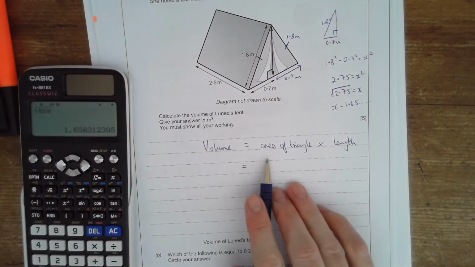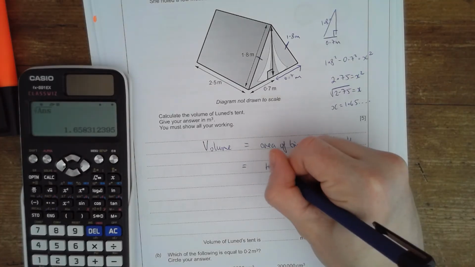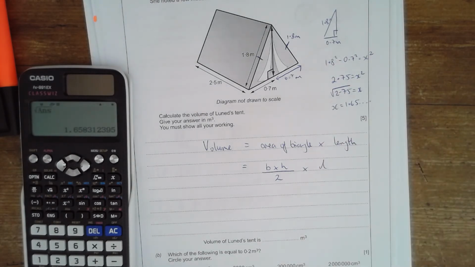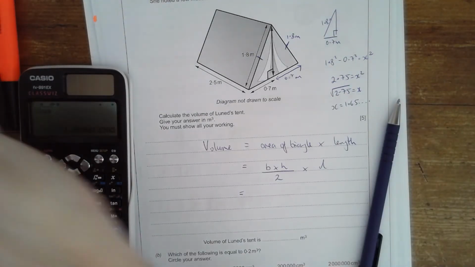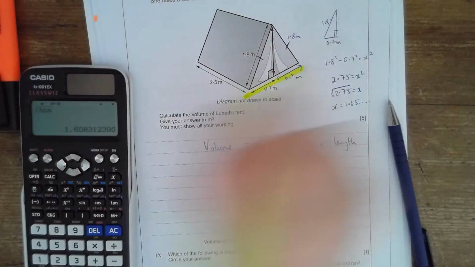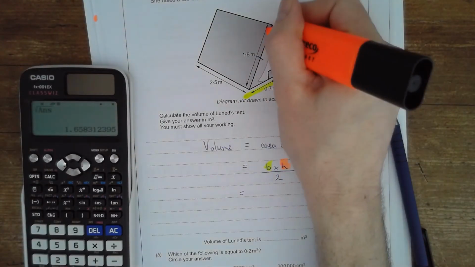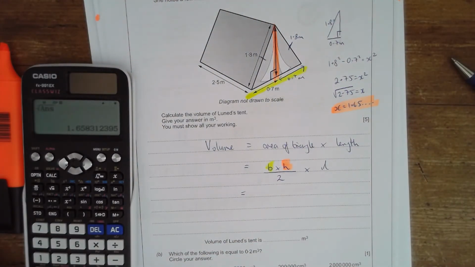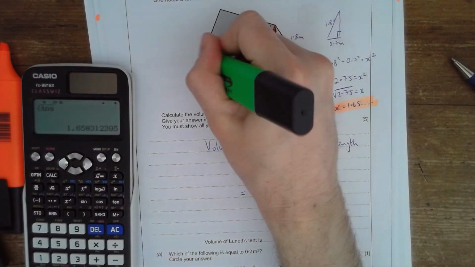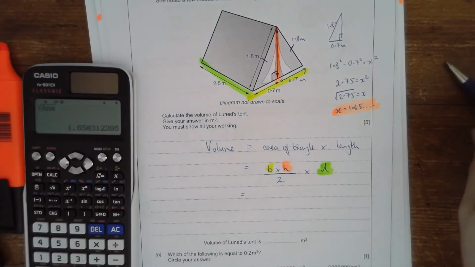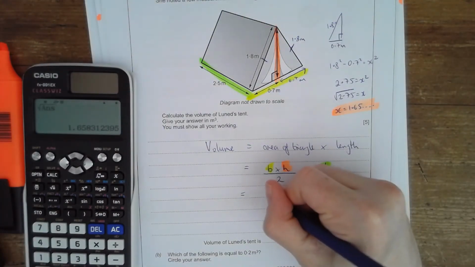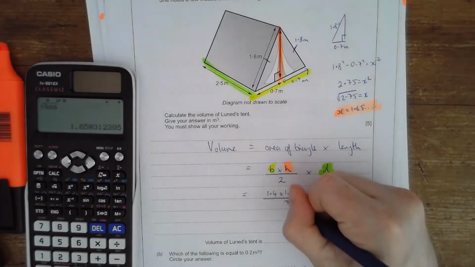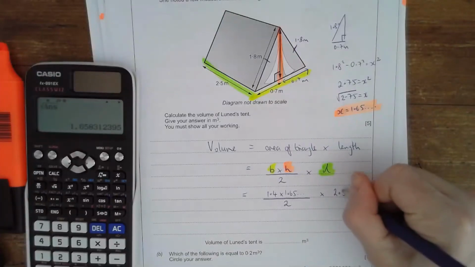To work out the area of the triangle, I would do base times height divided by 2, and times it by the length, how long it goes back. The base of the triangle is that. The height of the triangle is that, and I've just worked out that that is this number here. The length is how long it goes back. So the base is 1.4 times by the height, 1.65 and so on, all of that divided by 2, and I'm going to times that by 2.5.